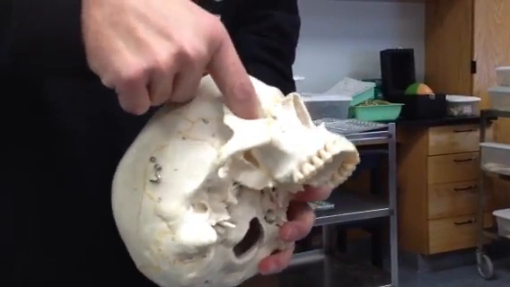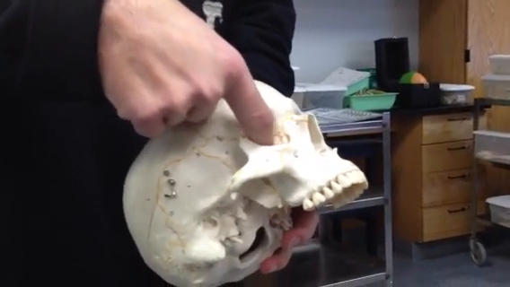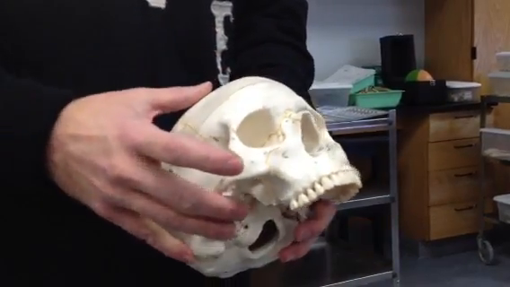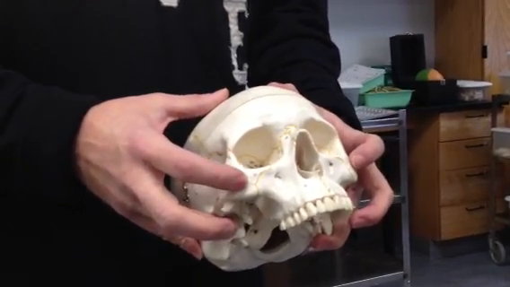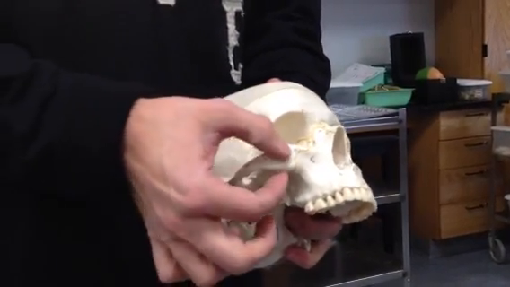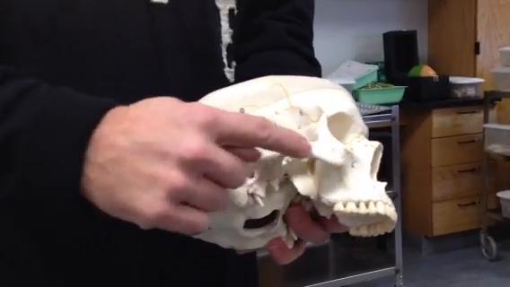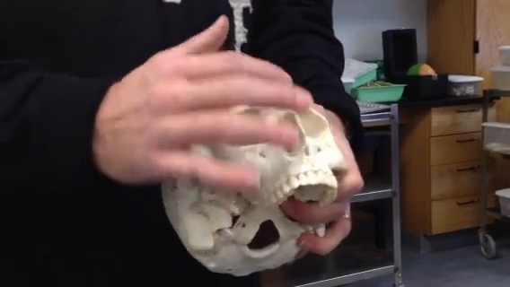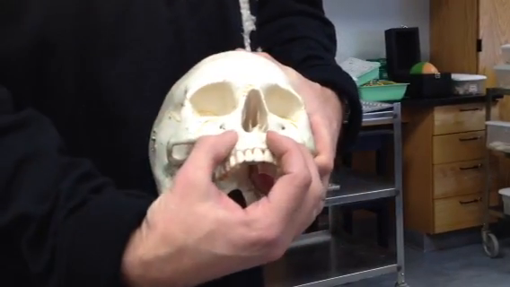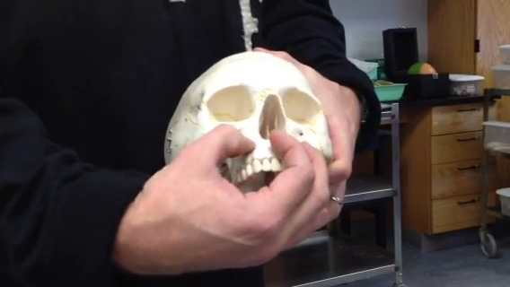Looking deeper into the orbit, we can see this nice rectangular shape here, and this is the lateral mass of the ethmoid bone. Carrying down the face, we can see the zygomatic bones, or cheekbones. The zygomatic bones have the temporal process, which extends back, to collectively form the zygomatic arch. Coming forward to the face again, we have the maxillary bone, which forms the upper portion of the jaw.